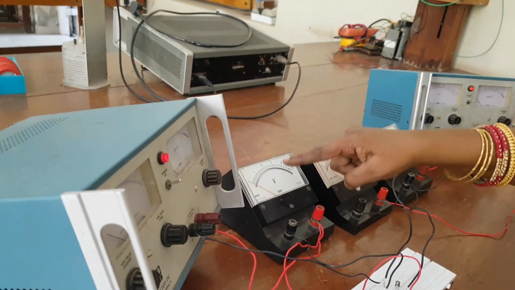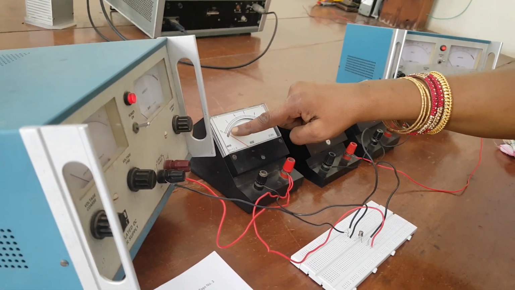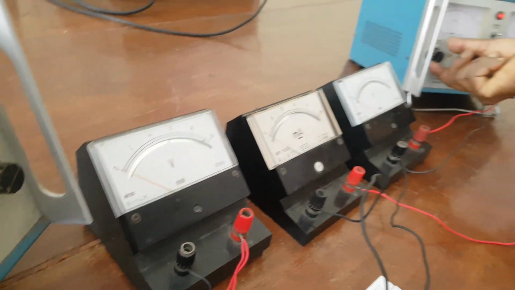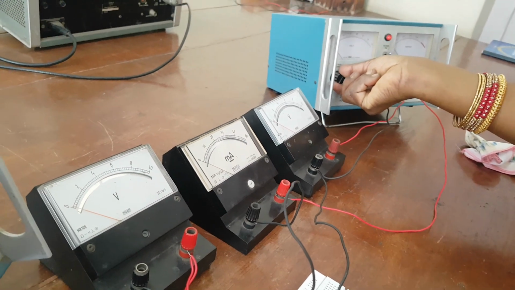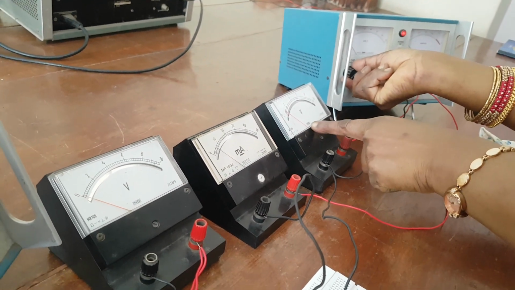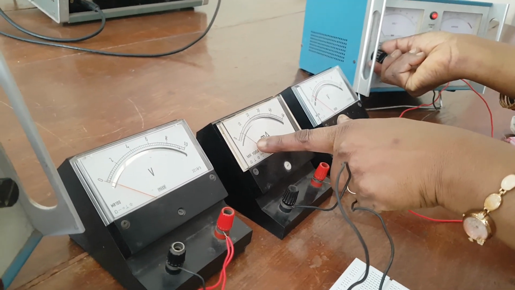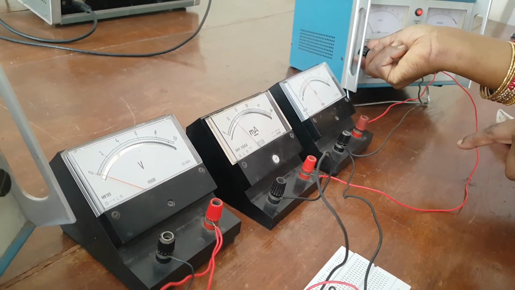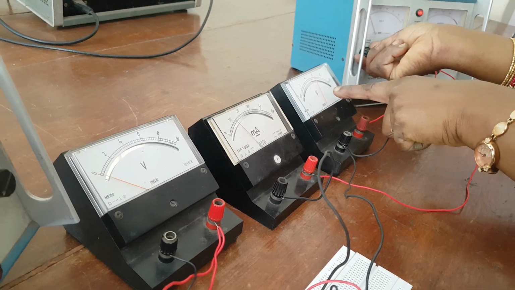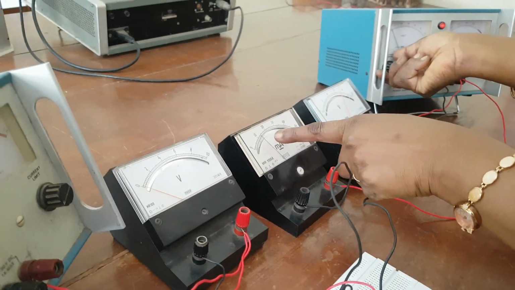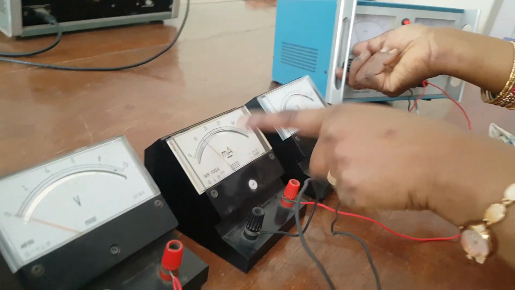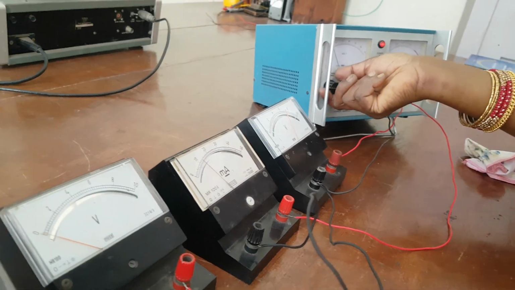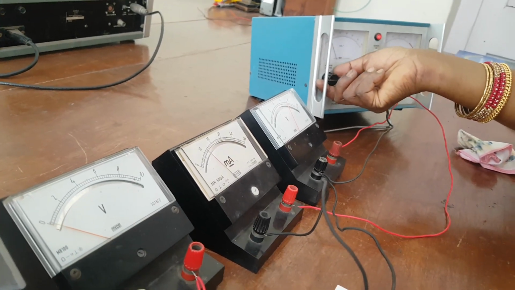First, let me keep VGS 0. Here it is 0. Now I will vary the VDS. When I increase the voltage, there is an increase in current. But look what happens after some time. As I go on increasing the voltage, it's stuck at 12. That means the saturation point is obtained.